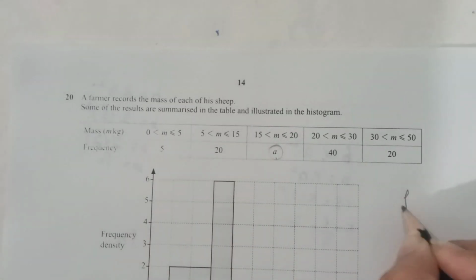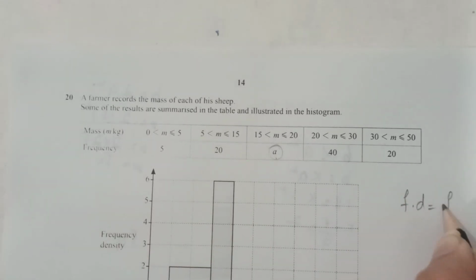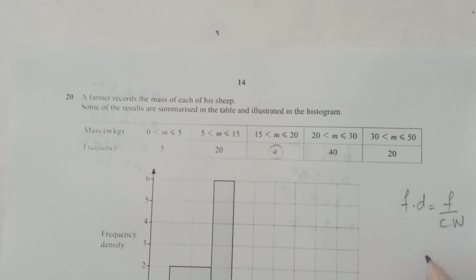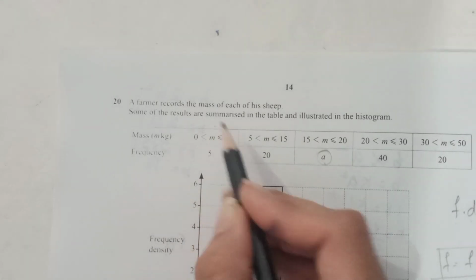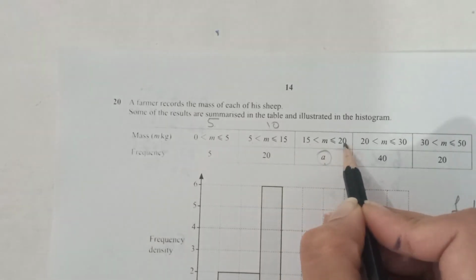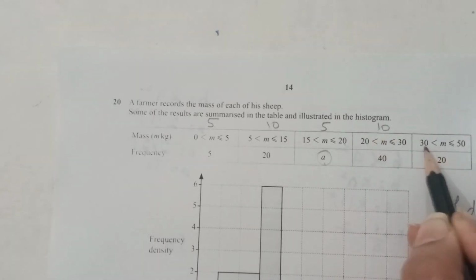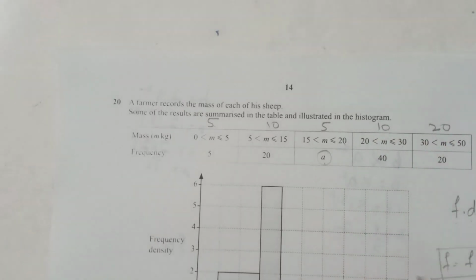Frequency density is given to us, and frequency density is equal to frequency over class width, so we find the frequency by multiplying frequency density by class width. Class width is very simple. From 15 to 20 the class width is 5, then there is a class width of 10, and from 30 to 50 the class width is 20.